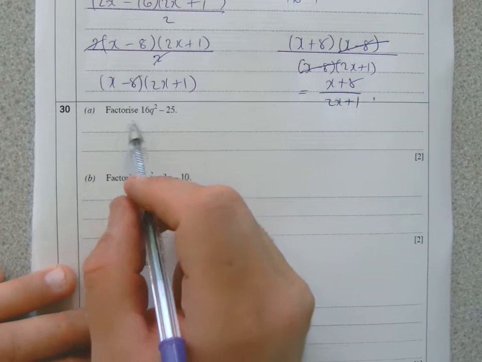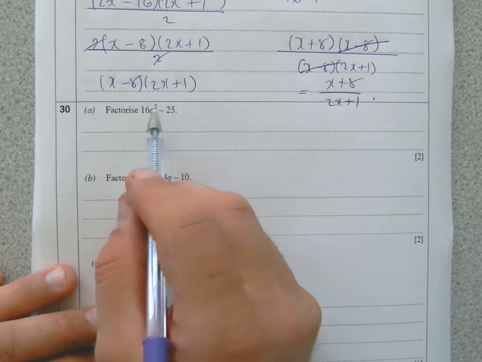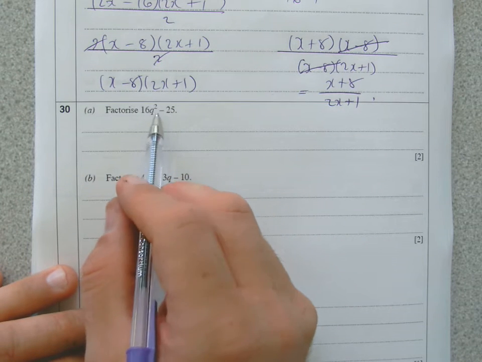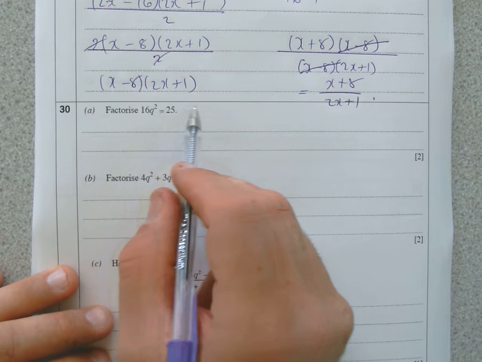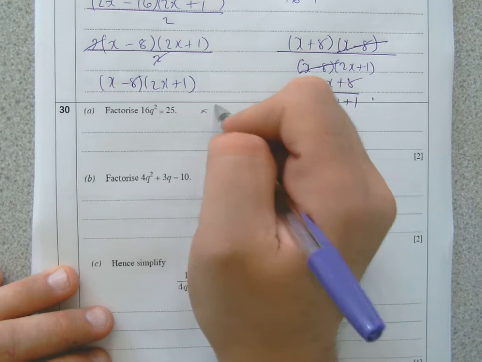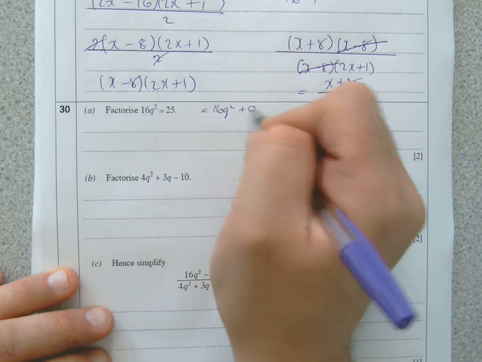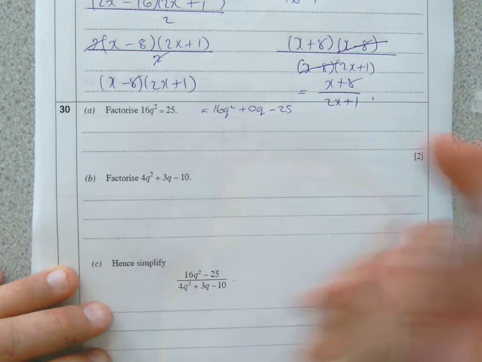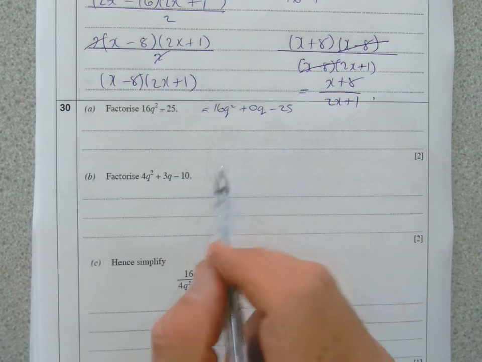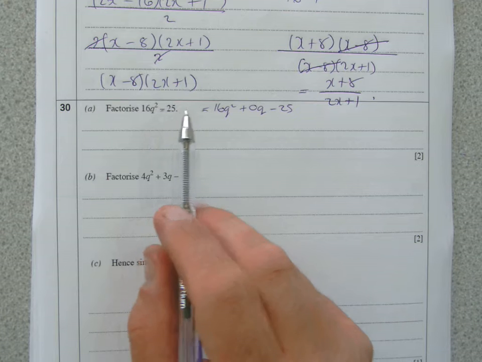Okay, question 30. Now, this one is very similar to the start of 29, isn't it? There's no Q term here. So you can think of this as 16Q squared plus 0Q minus 25 if you want, and you can factorize it then like we did before. I'm not going to do it that way because I haven't got much room, but this is a quick way of doing this.